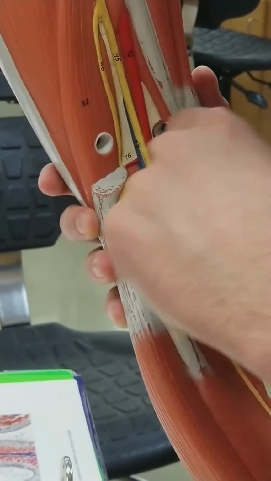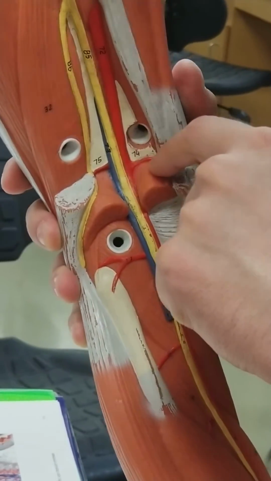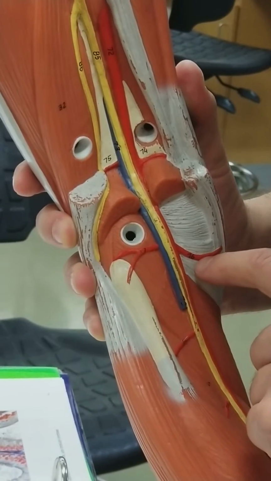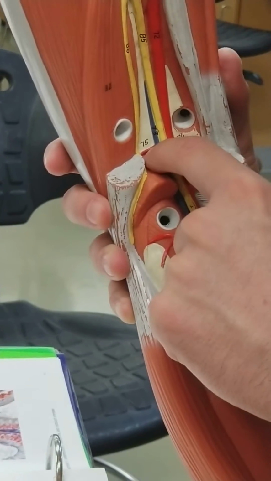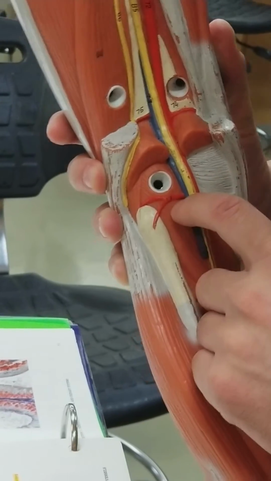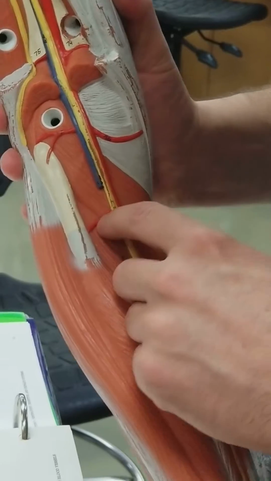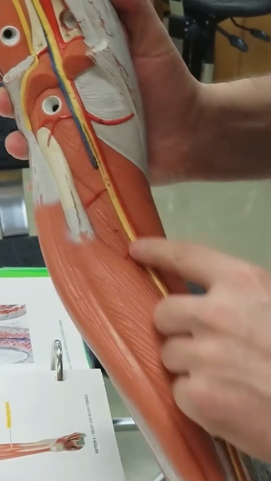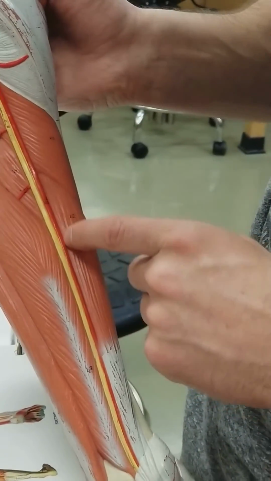So blue is the popliteal vein. Then branching off the popliteal artery is the superior medial genicular artery. And you come down, you have the inferior medial genicular artery. On the other side of the superior medial genicular artery, you have the superior lateral genicular artery. And coming down, you have the inferior lateral genicular artery. Then this one coming down, branching into the leg is the anterior tibial artery. Come down more, so the popliteal artery turns into the posterior tibial artery.